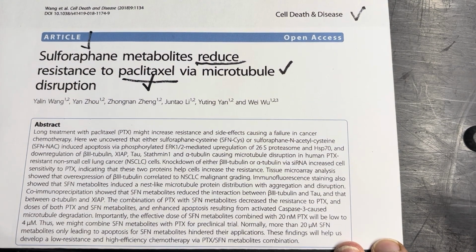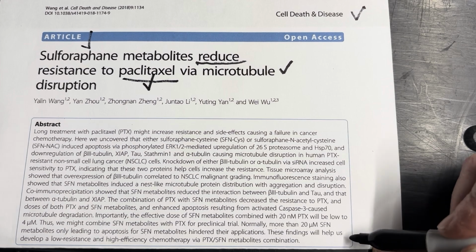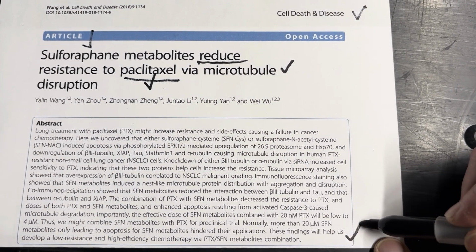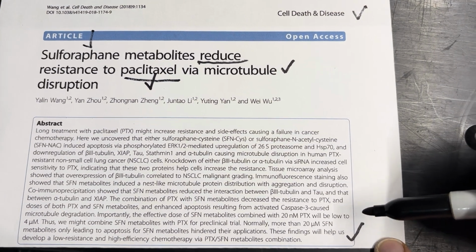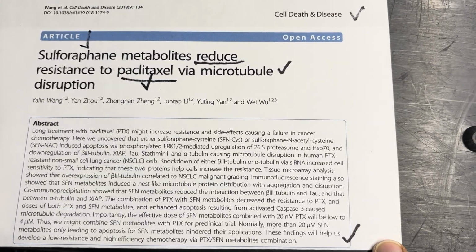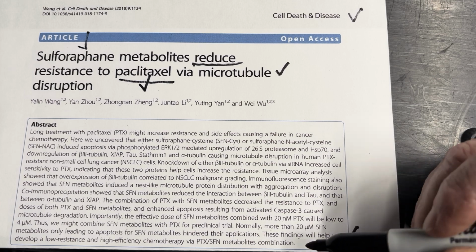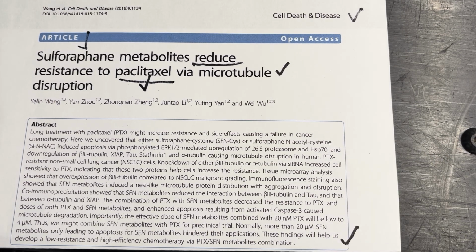And so here at the end of the abstract, it says, these findings will help us develop low resistance and high efficiency chemotherapy by metabolite combination. And I think when we think about nutrition and we think about our food and we think about all the phytochemicals, that's what we're after. We're after a combination that's going to prove to be most efficacious towards wellness.